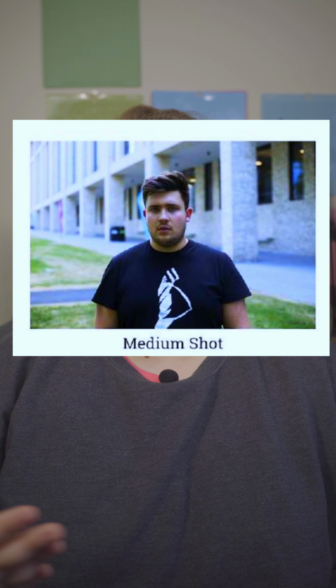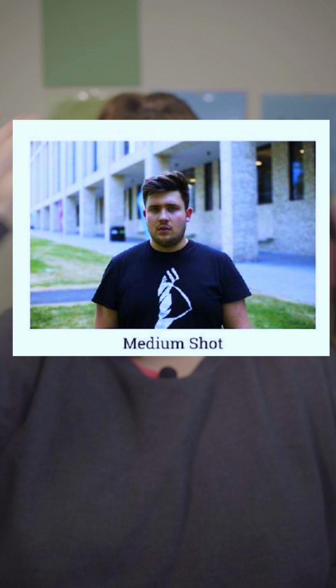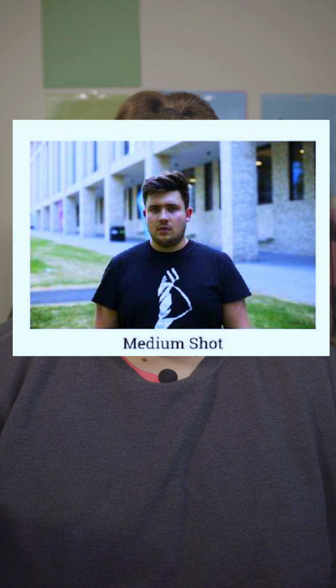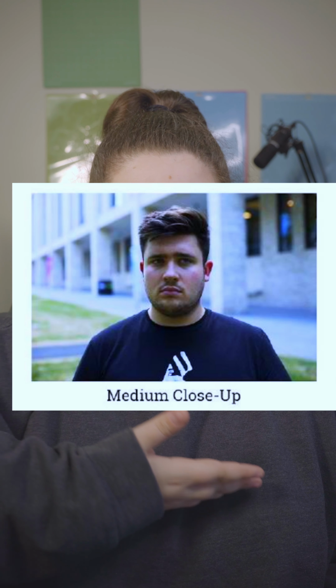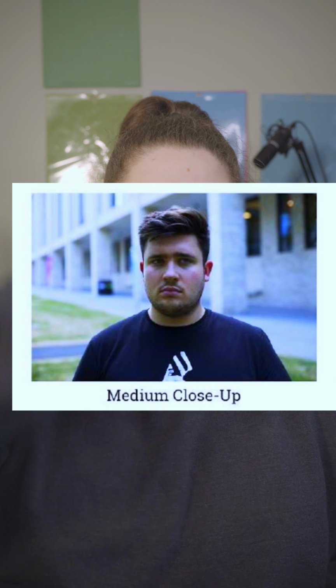We move a little bit closer to a medium shot, which is a lot of times what we use filming, so that's kind of what I'm doing right now. Generally, it's from about their torso up. You see a little bit of the environment behind the person and almost even on how much of each you see. Move a little bit closer to a medium close-up, where it's like from their chest up, less of the environment, more of the person.